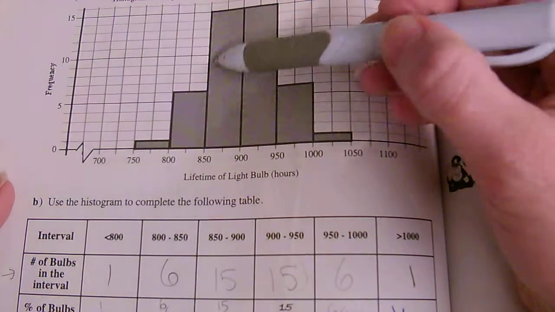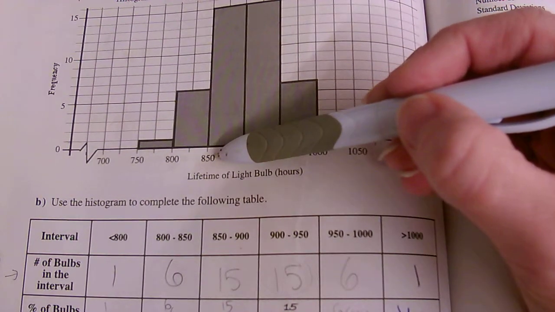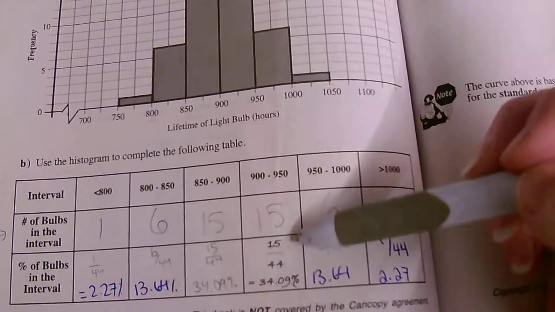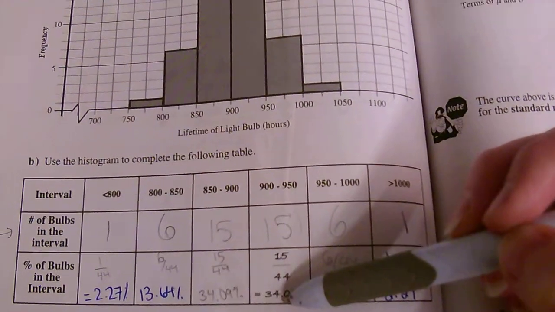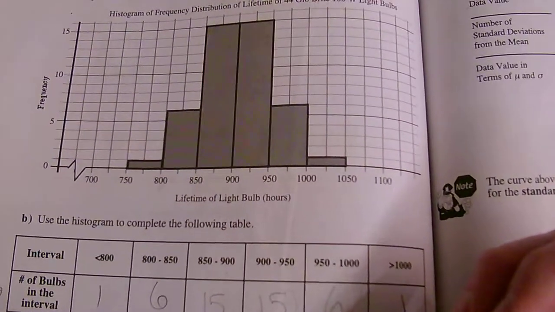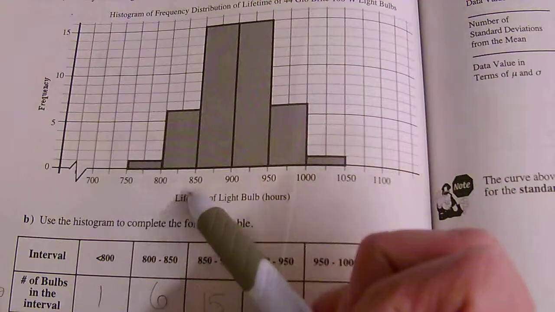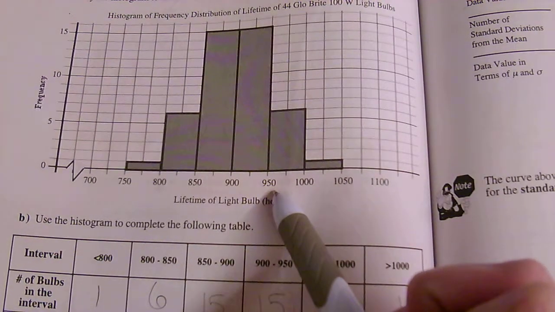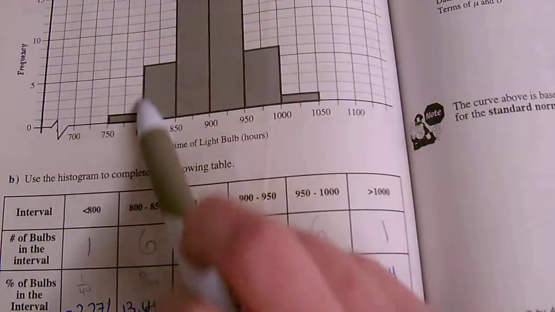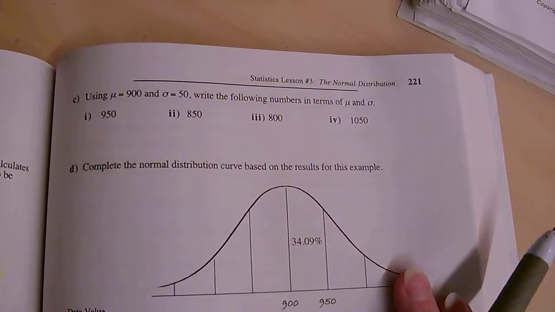So if I were to just say, where's the majority? The majority of my light bulb hours, specifically, if I were to add these together, so let's say 68%, 68% of the time, the lifetime of my light bulbs is between 850 and 950 hours. So that's what doing this type of statistics allows me to predict.